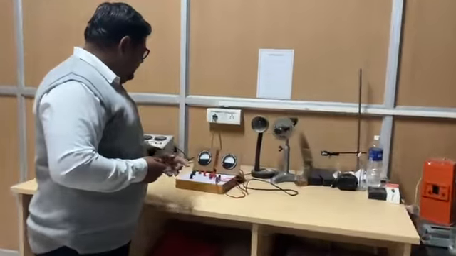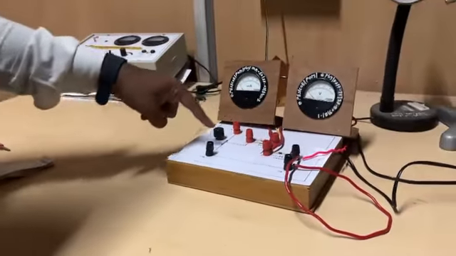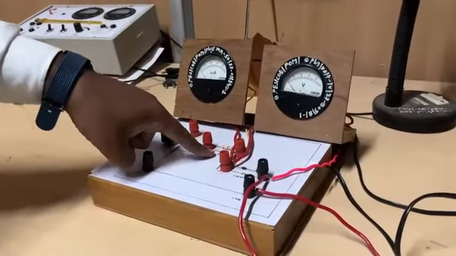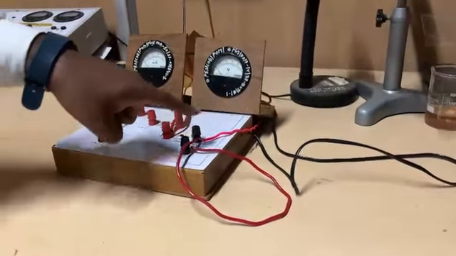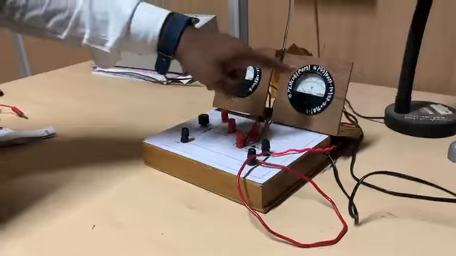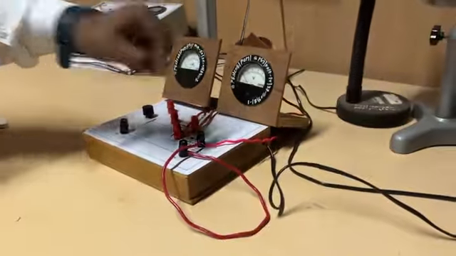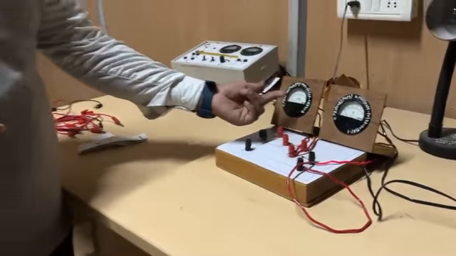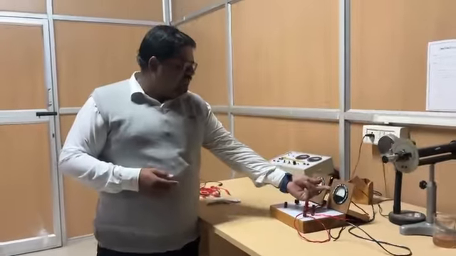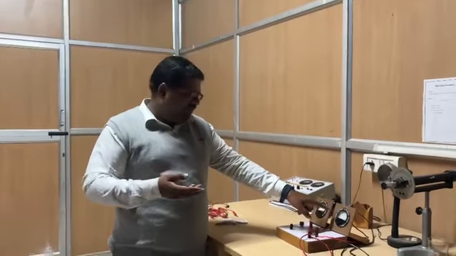So this is our setup for the PN junction diode characteristics. This is the variable supply, this is the resistance, this is our PN junction diode, and with the help of connecting wires we have connected two measuring devices: first the milliammeter and another the voltmeter. The milliammeter has a range of 0 to 50 milliamperes, and the voltmeter has a range of 0 to 1 volt.